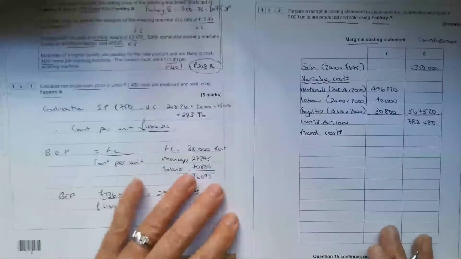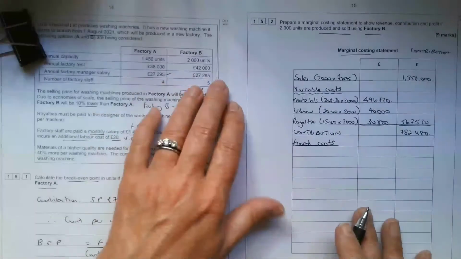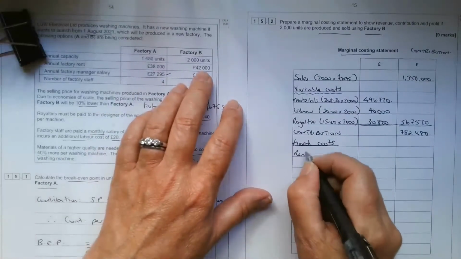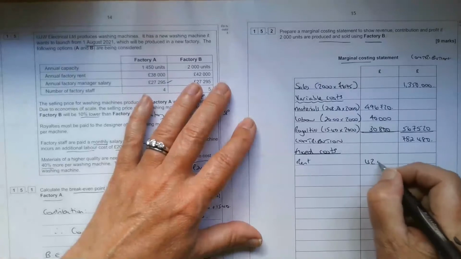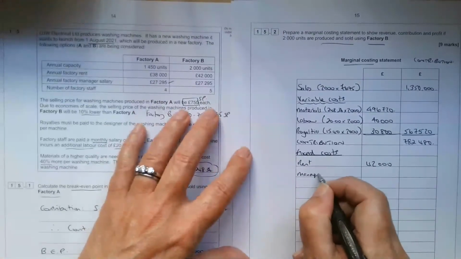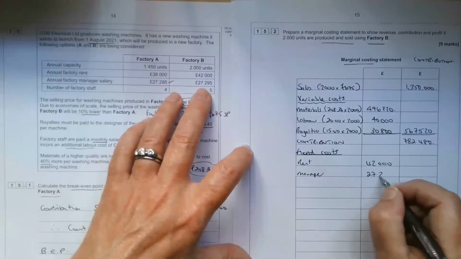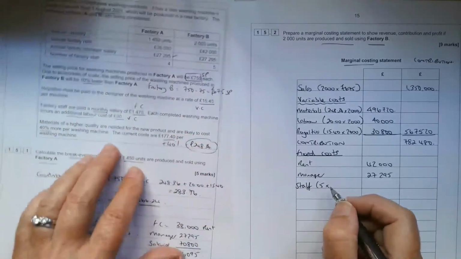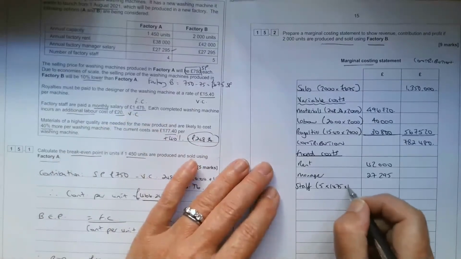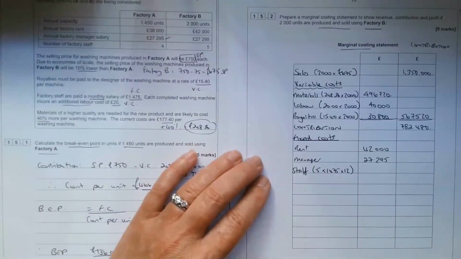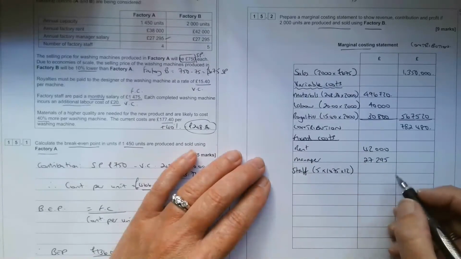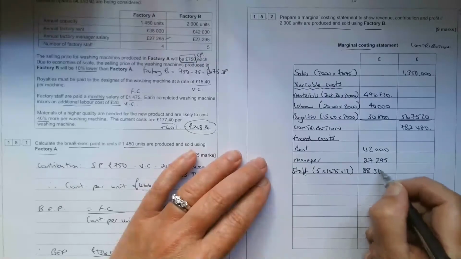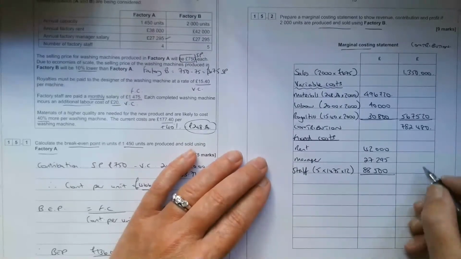Okay, so then we can take the fixed costs off. So we worked all those out, didn't we? Oh, actually these were for factory A. Let's be careful here. We didn't. So we've got the rent, which was a total of £42,000. We've got the manager's salary, which was 27,295. And then this time we've got staff, which is going to be 5 of them, and they're each paid 1,475, but that's per month, so times that by 12. 5 times 1,475 times 12, because we're doing this for a year, is 88,500.